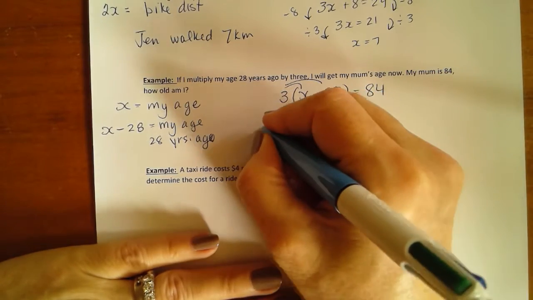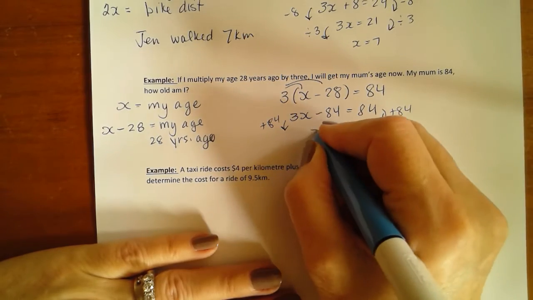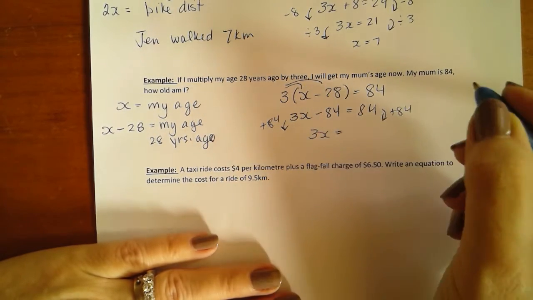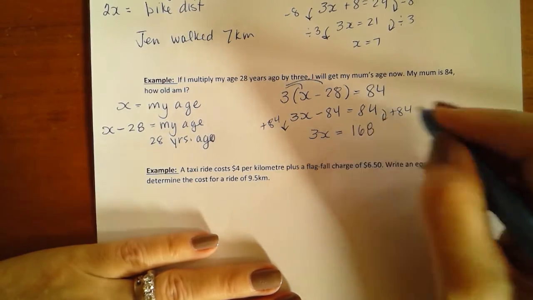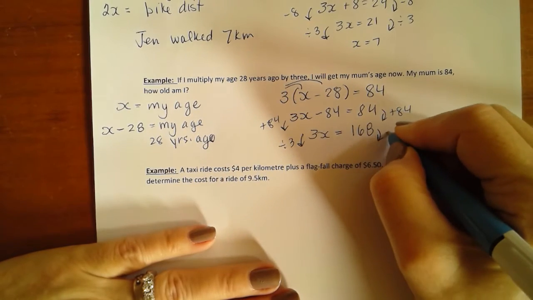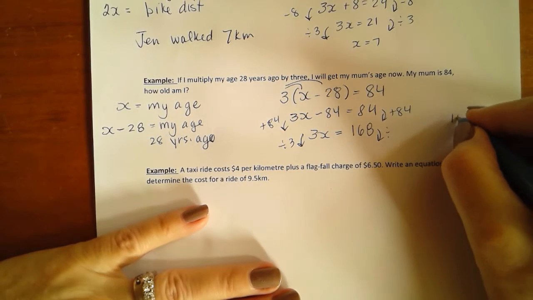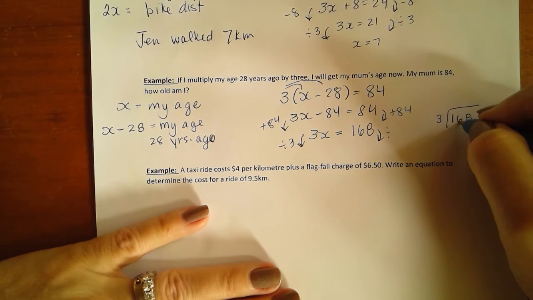So if I add 84 to both sides, I get 3x equals, let's see, 8 and 8 is 16. I get 168, I reckon. And then I have to divide by 3. I don't have my calculator, so I'm just going to sneak over here. I do know how old I am, but I'll sneak over here anyway.